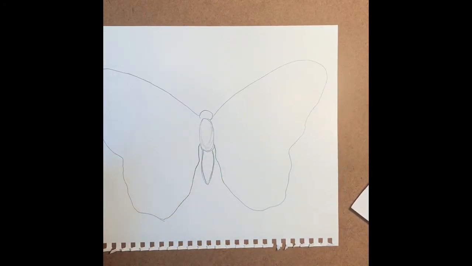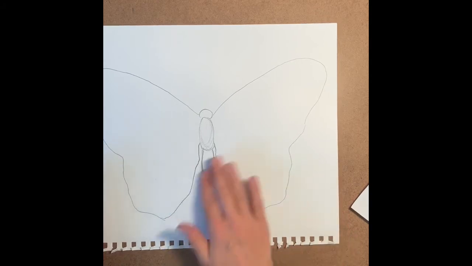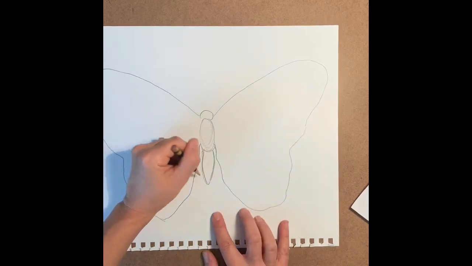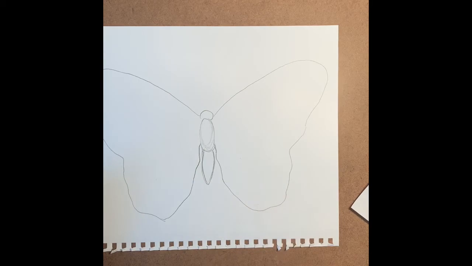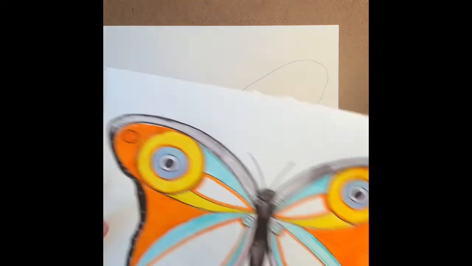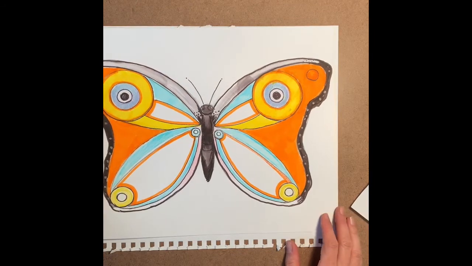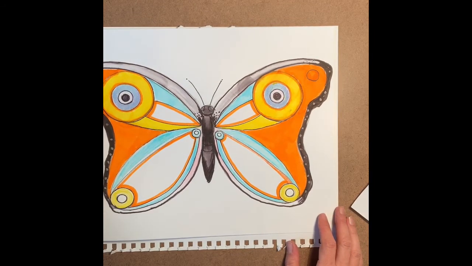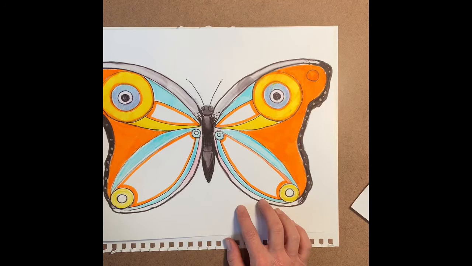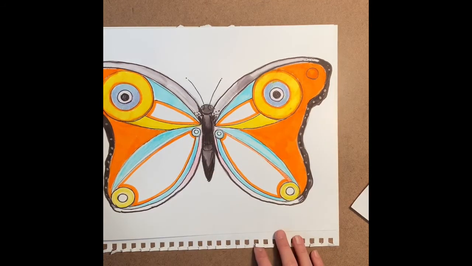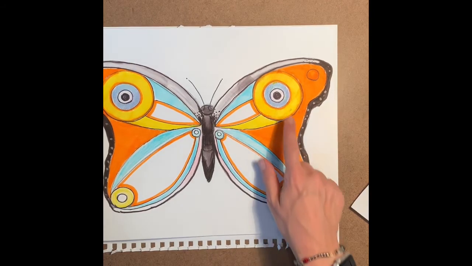Now, there are a lot of different things you could do with this. You can add all the detail. Just think about the kind of design that you want. My finished one, my practice copy, it's always good. You may want to practice this before you do the final butterfly. So if you look, I have some shapes on my butterfly wings, and I have placed these big circles.